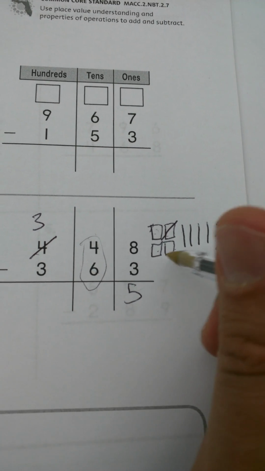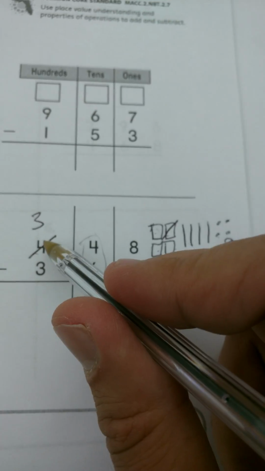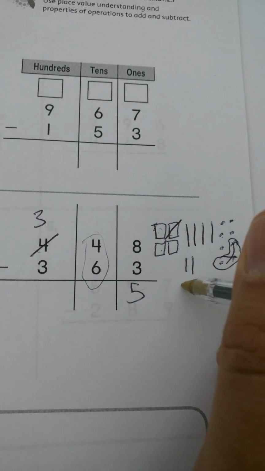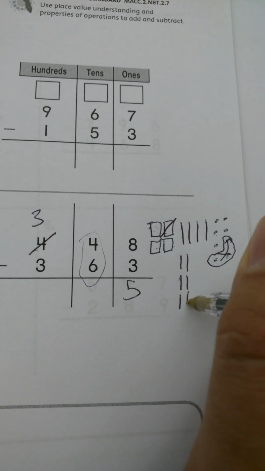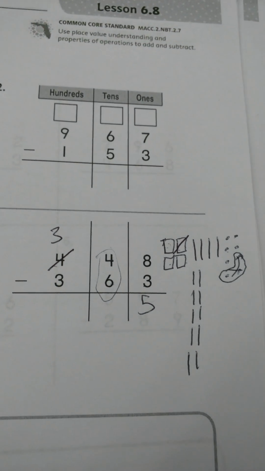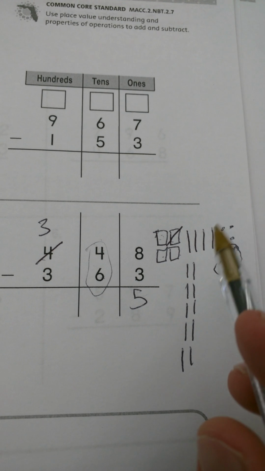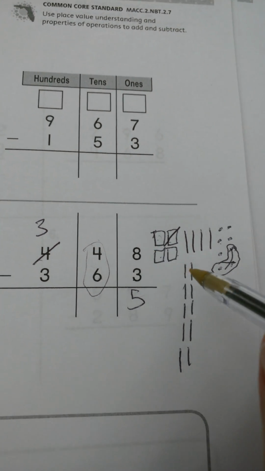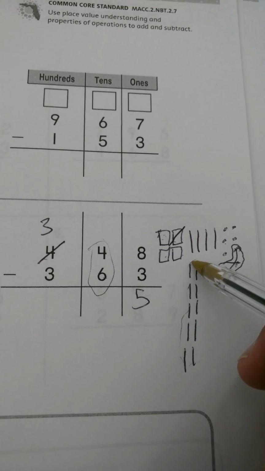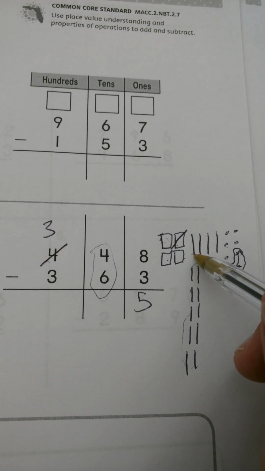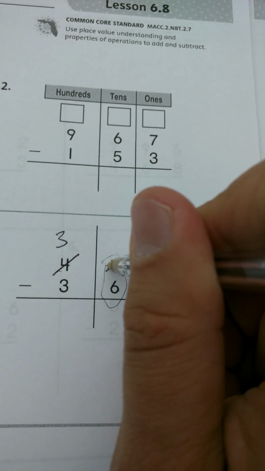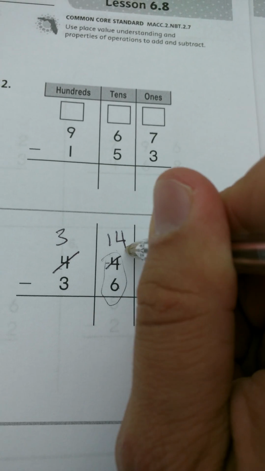And now, since I broke up a hundred, I'm going to make 10 tens. I'm going to draw 10 tens. 4, 6, 8, and then 10. And I'm going to take away 6 tens. Oh, before I take away 6 tens, let me see how many tens I have now. I have 10 right here, plus 1, 2, so that's 11, 12, 13, 14. So 10 plus 4 makes 14.